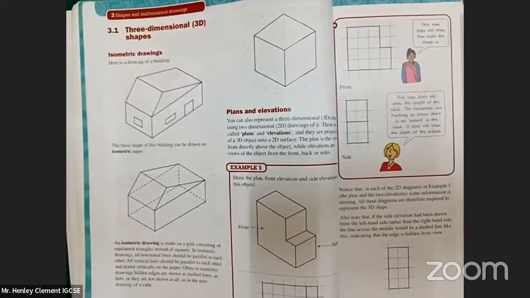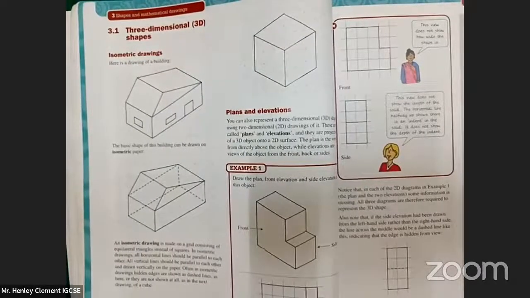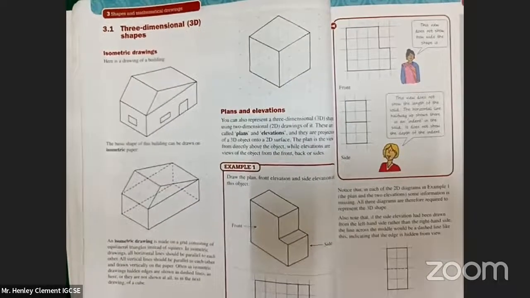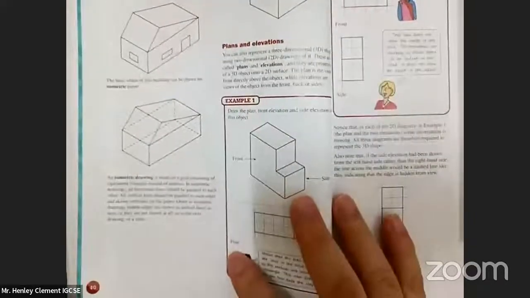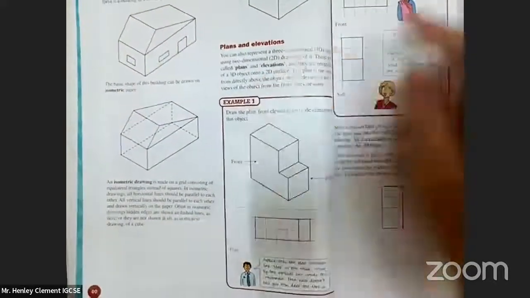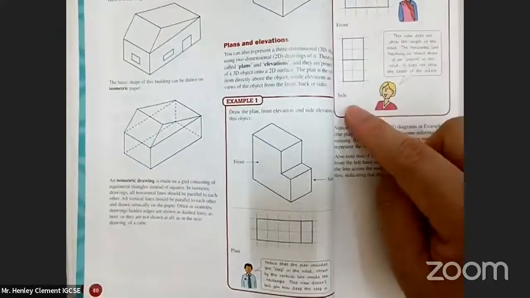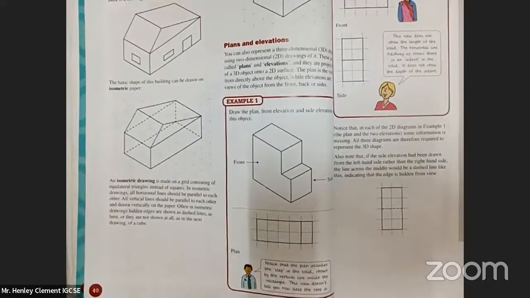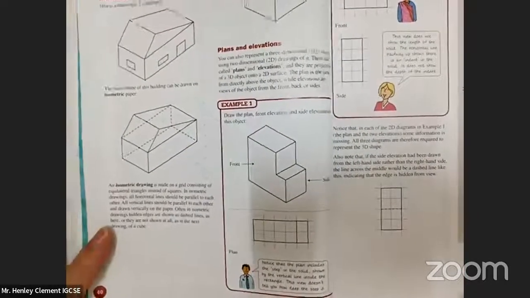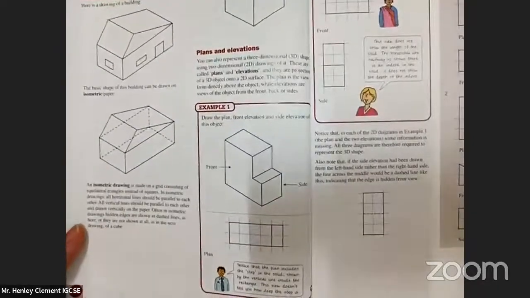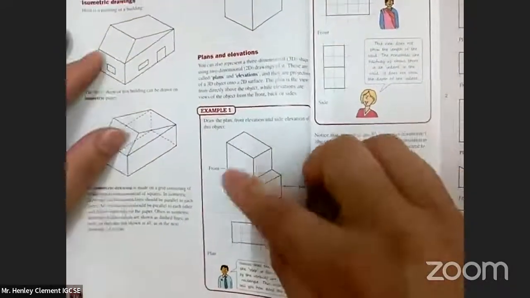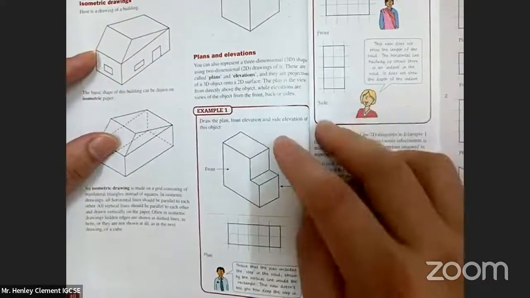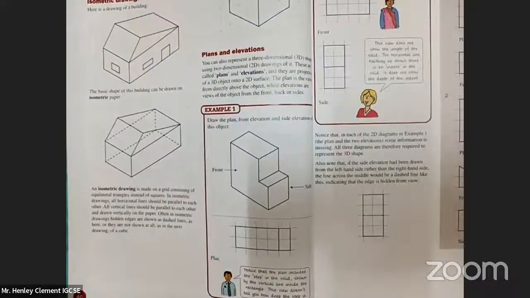From the isometric drawing, we have something to be noticed. We make a plane from the top, which is called the plan, and also we have the front and the side elevations. If I have some Lego, I will show you how the shape looks. Let me try to find it. So this is the shape, for example, of some blocks. Oh, I have the block here. Don't worry.